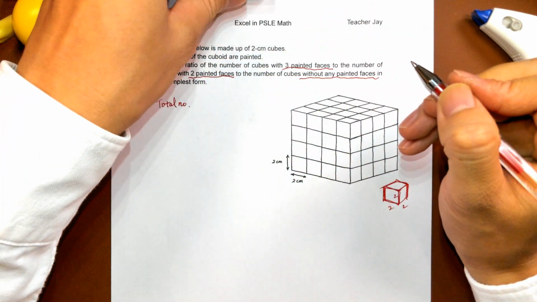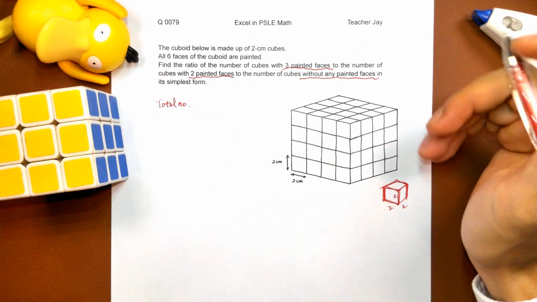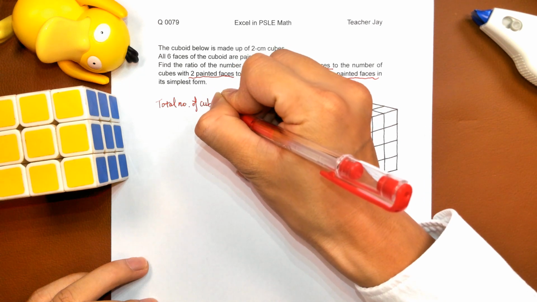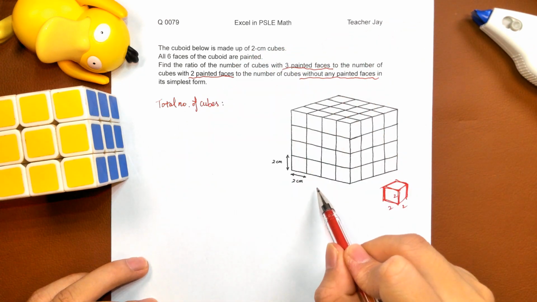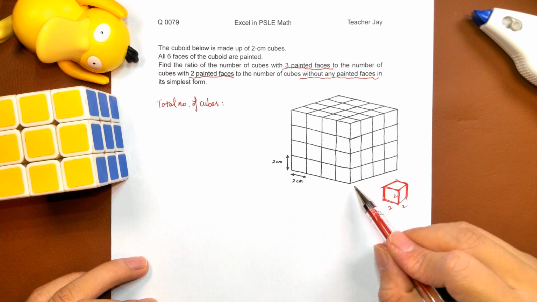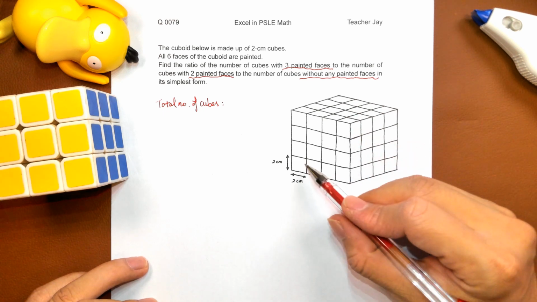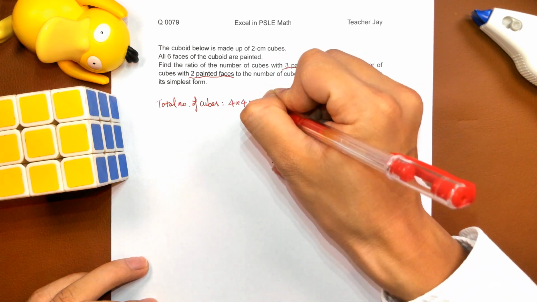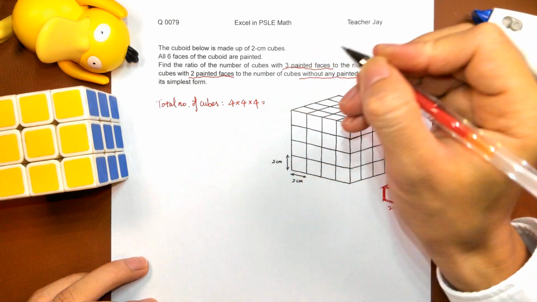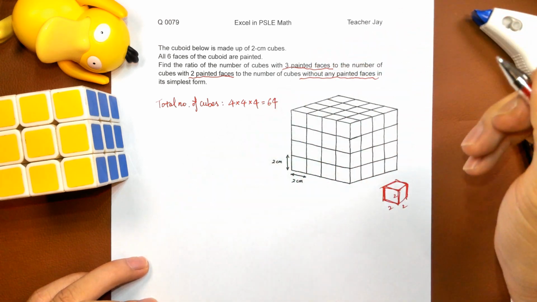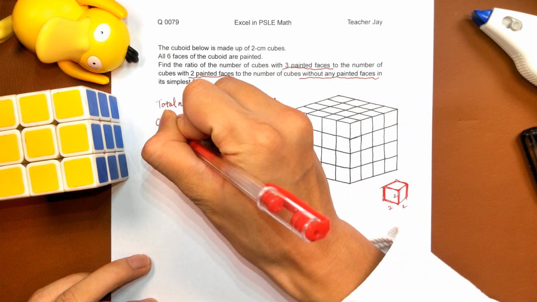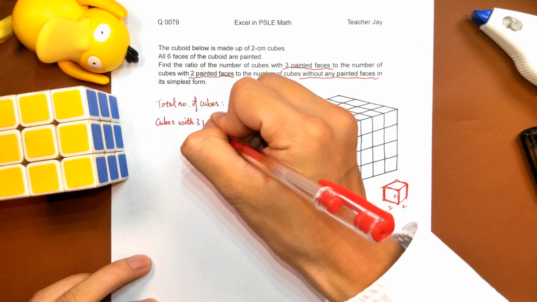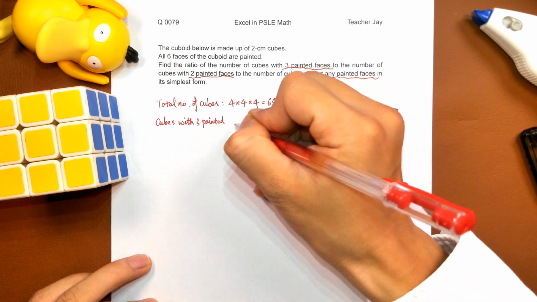Total number of cubes. As we can see, 这边有几个，4个，1, 2, 3, 4, 1, 2, 3, 4, 1, 2, 3, 4. Length, breadth, and height are 4. So 4 times 4 times 4. Total number of cubes, 64. And cubes with 3 painted faces.